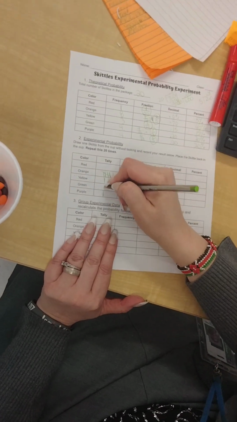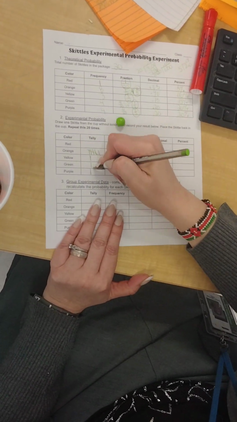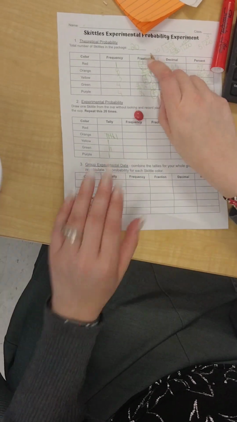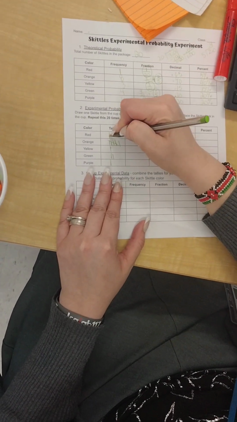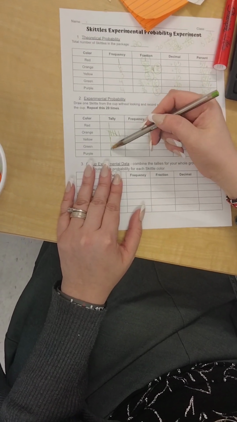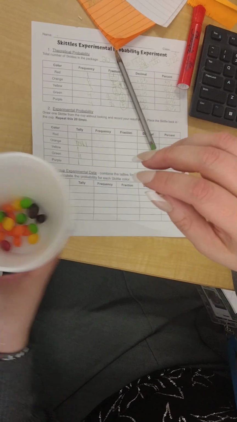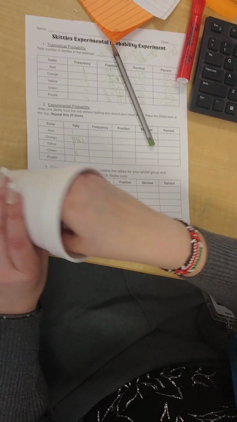So now we got a green. I'm not gonna look. I got another green. I'm not gonna look. I finally got a red. So let's see. I got 1, 2, 3, 4, 5, 10, 11. So I need 9 more.